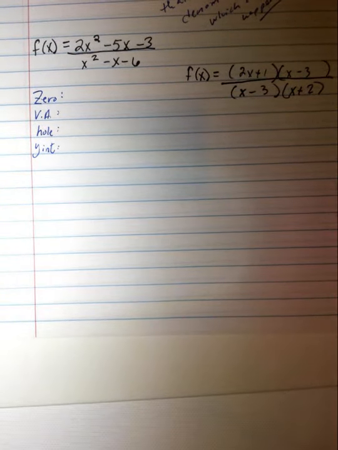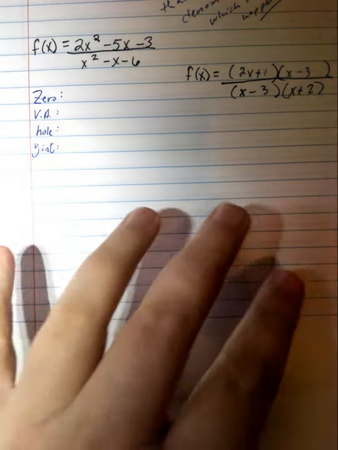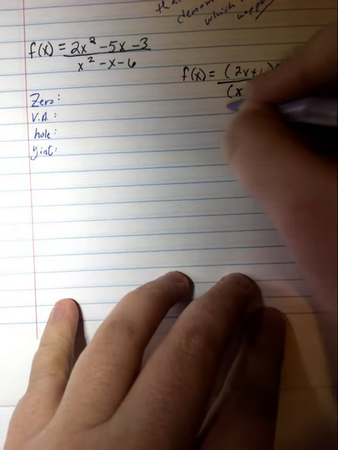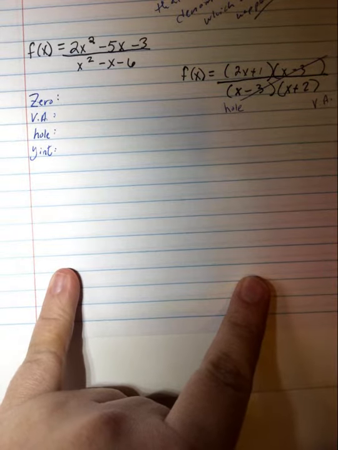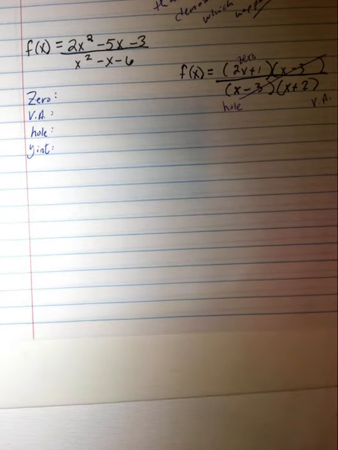Now, after we factor, it's just a matter of analyzing what you have. So remember, you're looking for common factors. Do you see a common factor? Yes. So my x minus 3 is a common factor. Remember, a common factor is when you have something in the bottom and on the top, your numerator and denominator. So I know I have a hole, x minus 3. What's left in the denominator is a vertical asymptote. What's left in the numerator is what we call a 0.